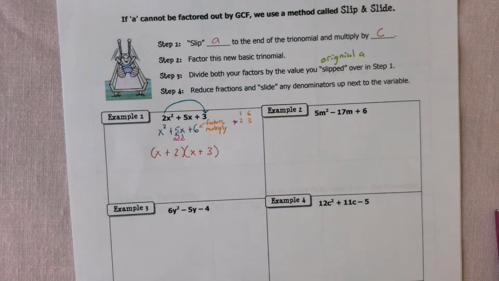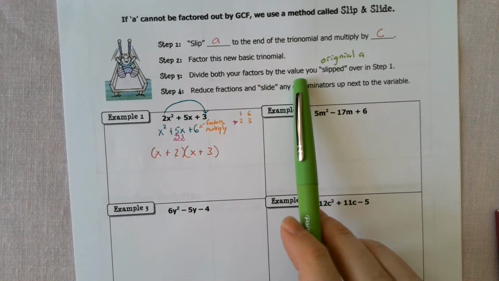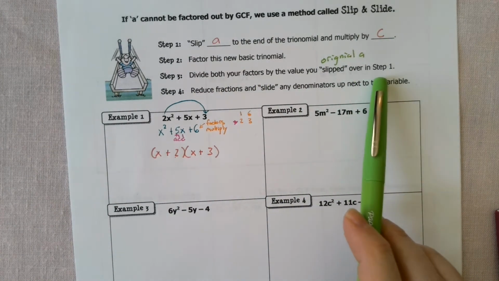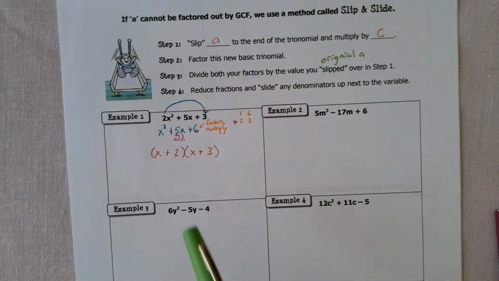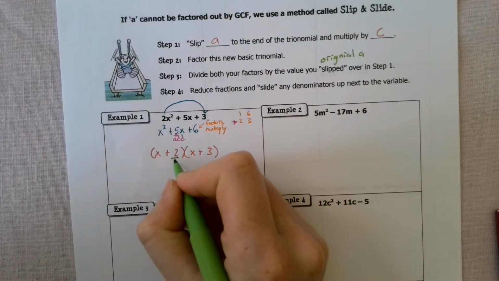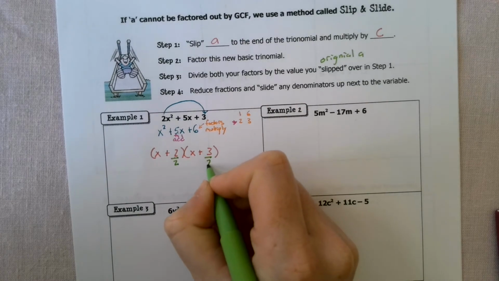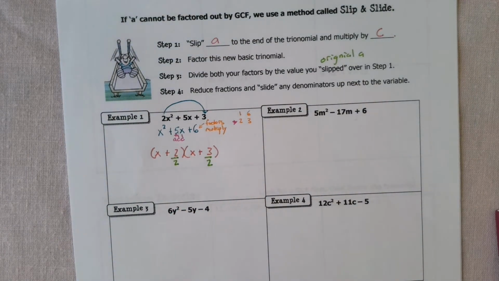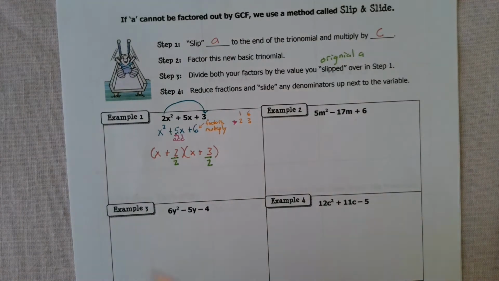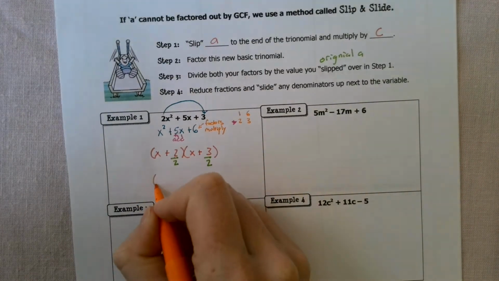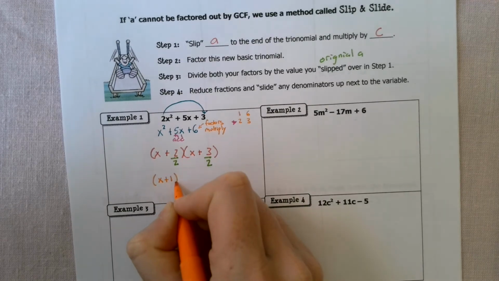And now we need to divide both of our factors by the value we slipped in step 1. So the value that we slipped was the 2. So we're going to divide both of these numbers by 2. We're going to reduce our fraction. Okay, so 2 divided by 2 is going to give us 1.